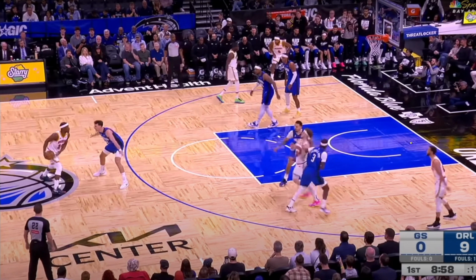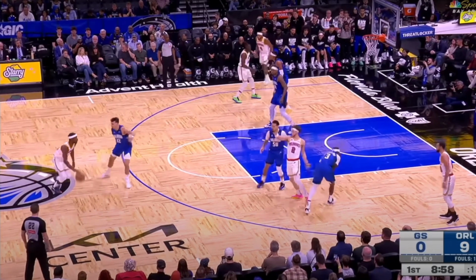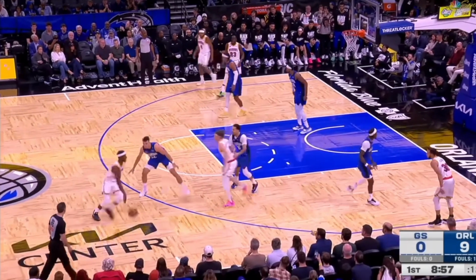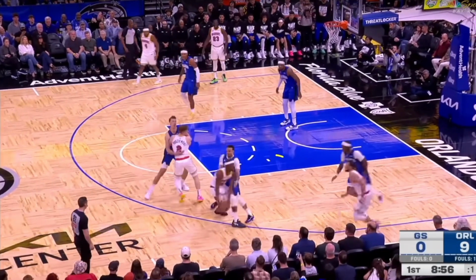But the play is called for Steph Curry. They needed a basket. It's currently 9-0. So they need a basket. What's going to happen? Well, if we speed this up just a little bit, look, they set the screen for the ball handler who then sets a dribble handoff for Steph Curry. They need Steph Curry to get the ball.